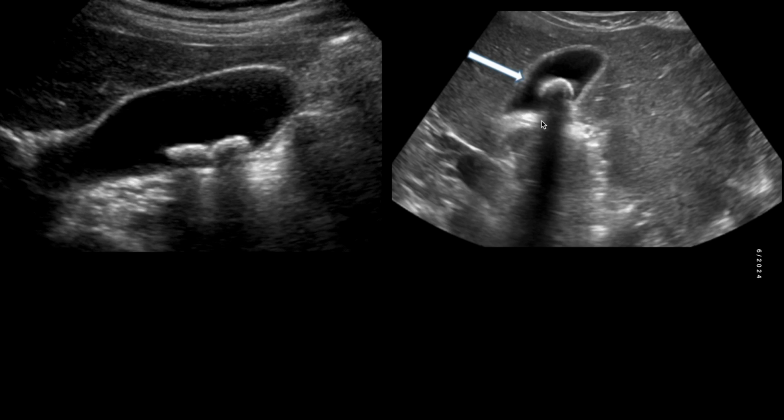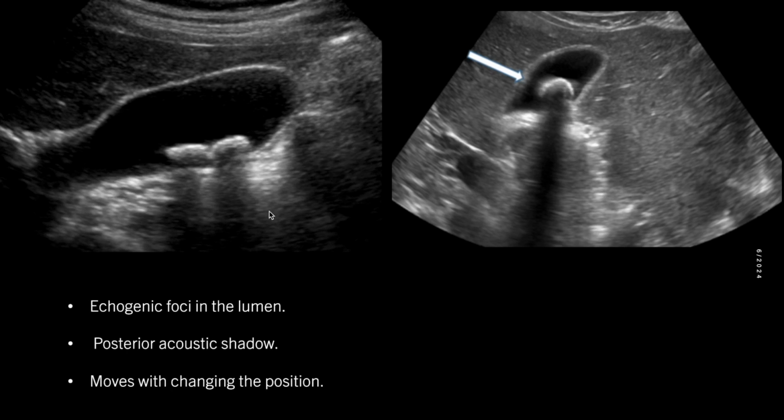Okay. Here is the transverse view of the gallbladder, and again in this view we can see there is a hyperechoic structure inside the gallbladder lumen with posterior acoustic shadow. So this is the posterior acoustic shadow. Normally, if we change the position of the patient, then the gallstone moves from one position to another. So we can see this is the echogenic focus in the lumen with posterior acoustic shadow and it moves with changing position. Remember, it should be hyperechoic, there should be posterior acoustic shadow, and it should be mobile.